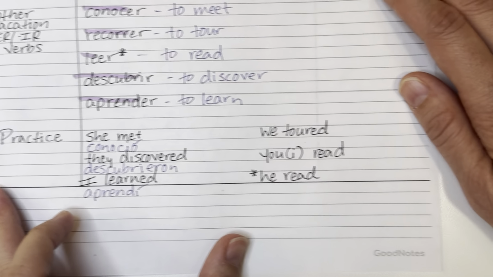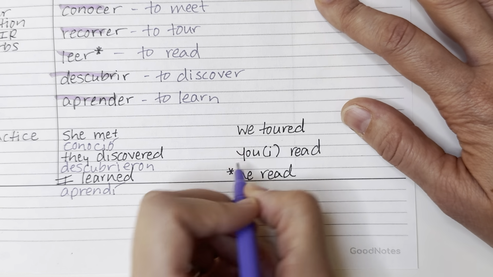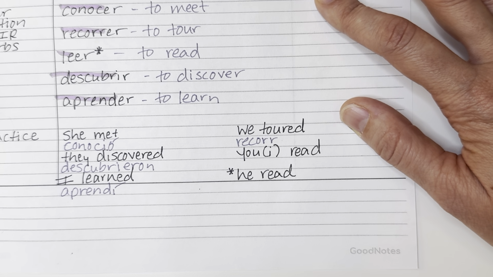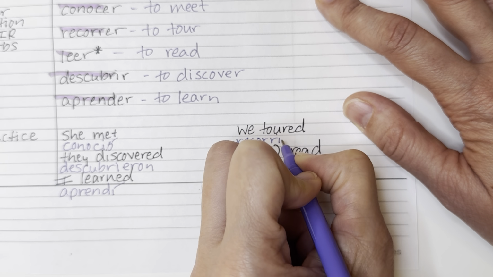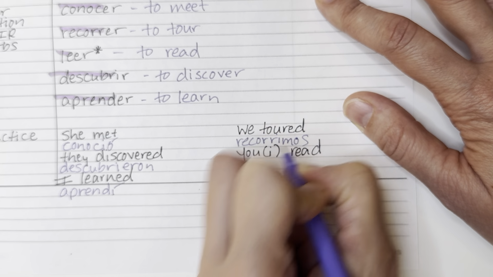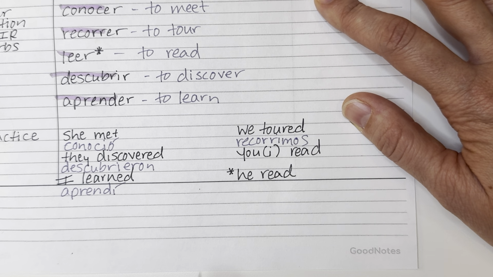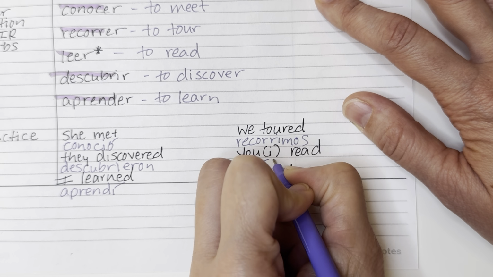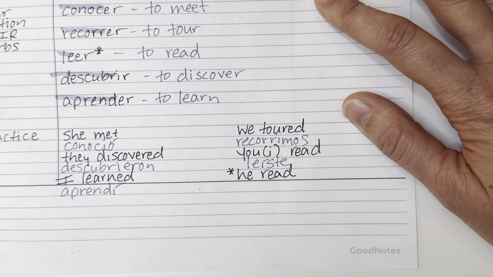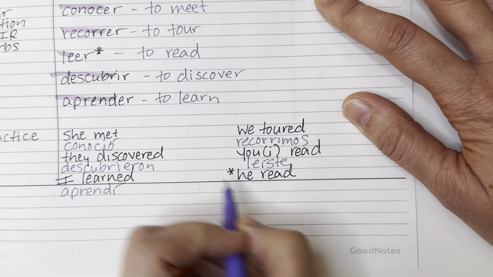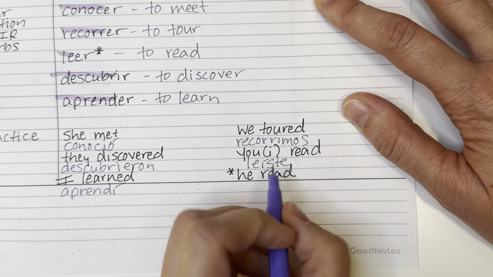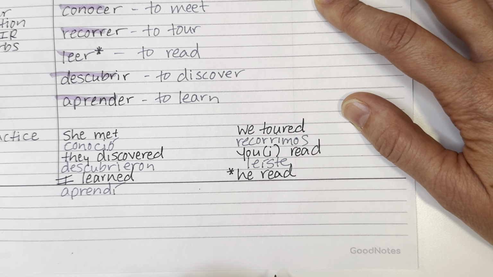All right, we toured, to tour is recorrer. So recorr, and for we it's imos, so recorrimos. You read, to read is leer, so le, and then iste. And this is where leer gets a little bit funny. We're going to add an accent mark on leíste because of those two vowels next to each other.